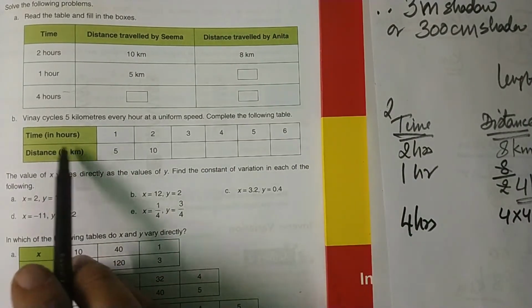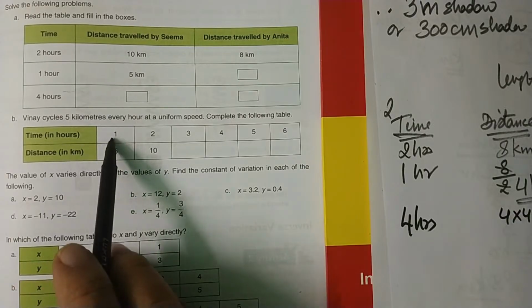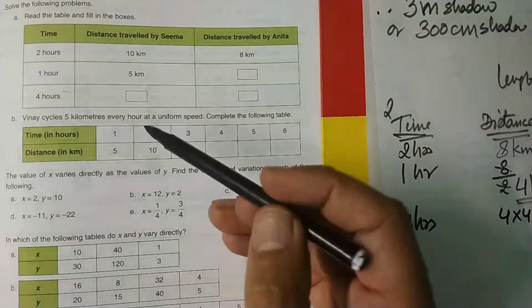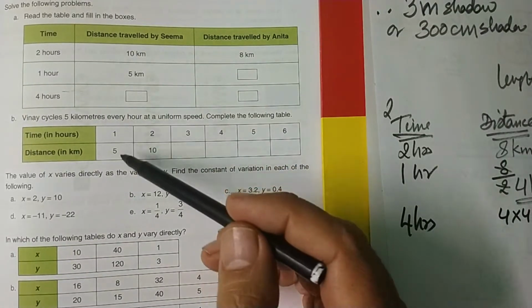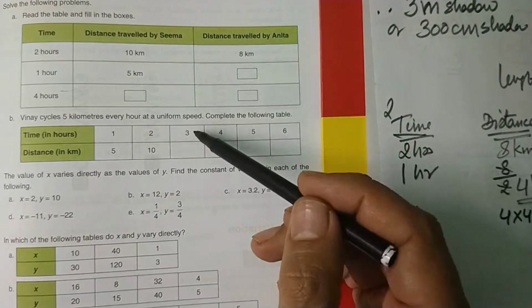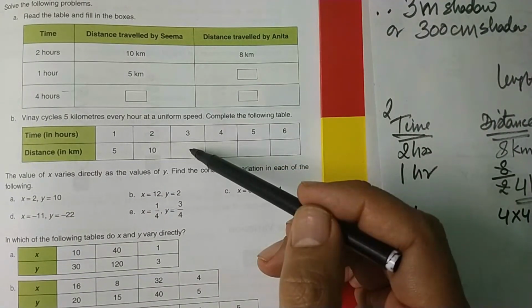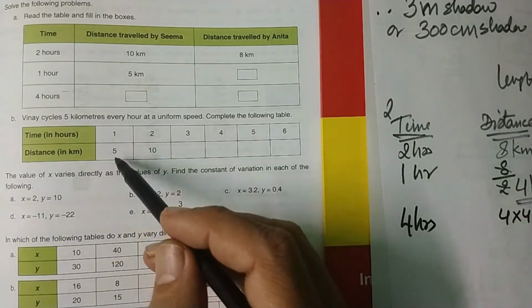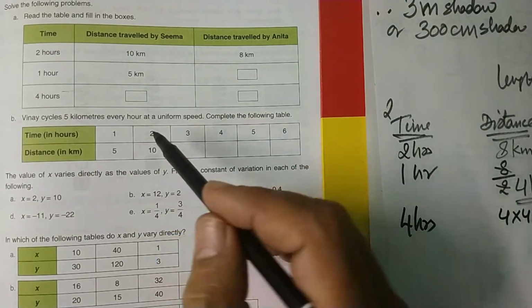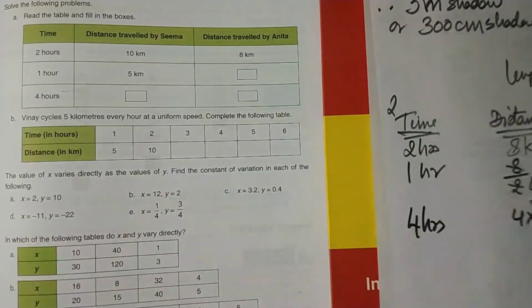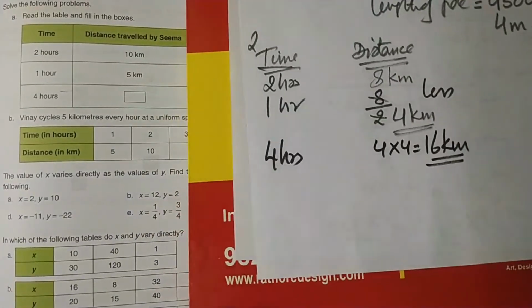Now again there is a question of time and distance. Here it is written time, 1 hour, 2 hours, 3 hours, 4 hours, 5 hours and 6 hours. In 1 hour distance traveled is 5 kilometer, 2 hour distance traveled is 10 kilometer, 3 hour distance traveled will be, so here it is 1 hour 5, 2 hour 10, so we are multiplying by 5, so it will be 15. So what will come here?